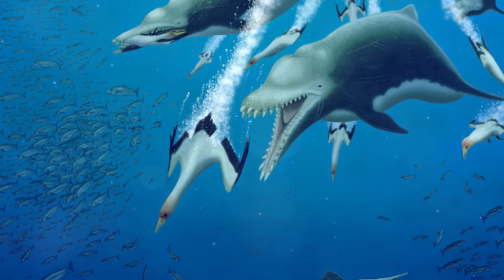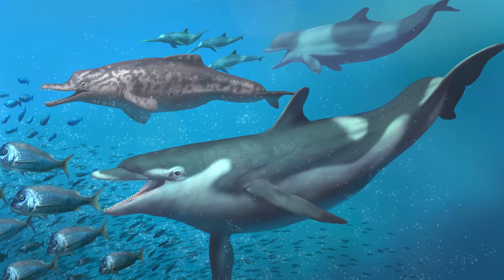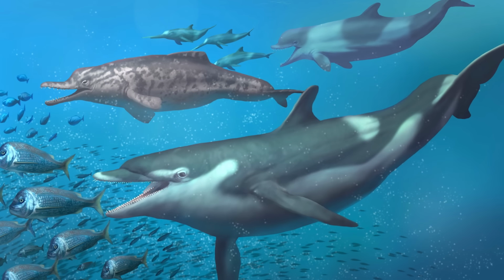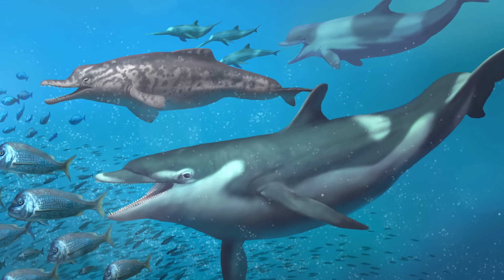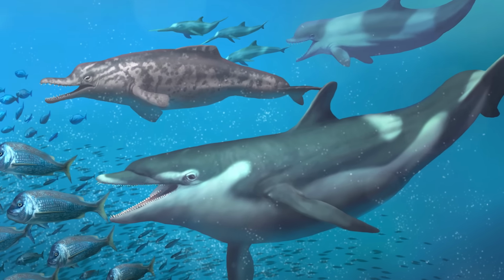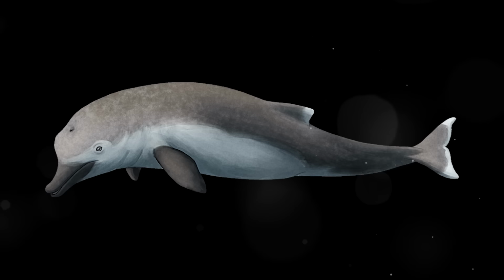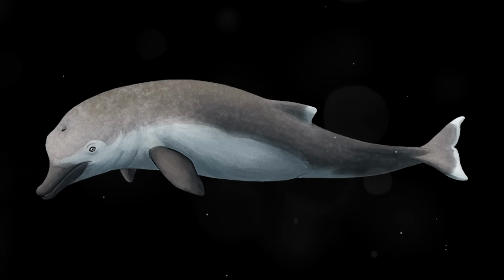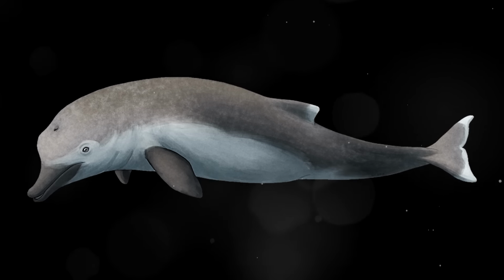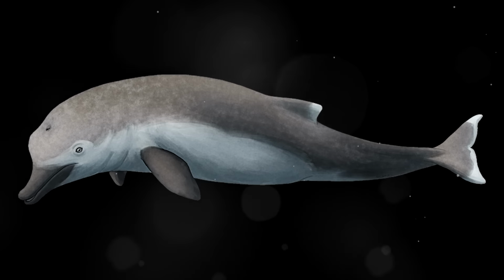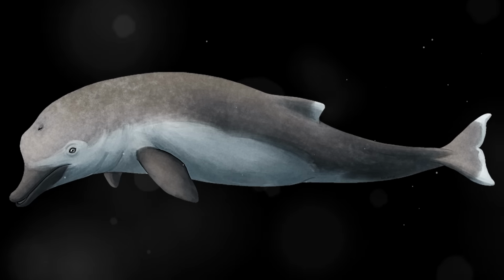Representatives of the genus Squalodon from the family of shark-toothed dolphins Squalodontidae had long, narrow jaws. Numerous species of the Kentriodontid family resembled modern delphinid dolphins in appearance, which appeared about 15 million years ago. Cyrtodelphis, separated into an independent family, received the name snub-nosed dolphin.